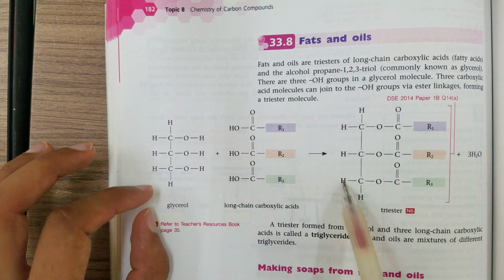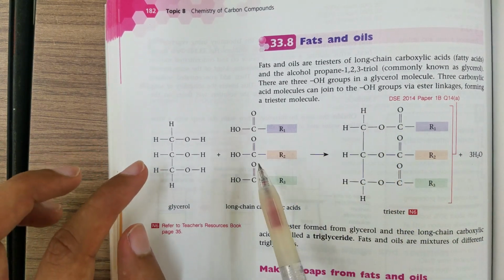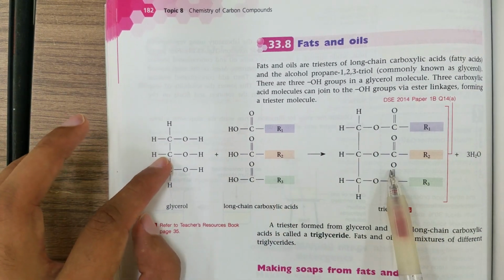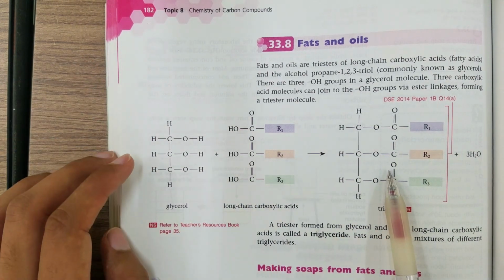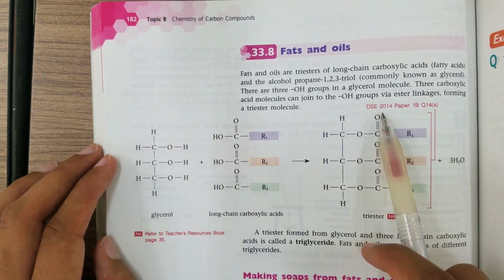At least you know this is a triester. That's good enough. That means it's acid plus alcohol equals ester. It's just that three are connected in a row. All right, so you can see it's been asked in DSE 2014.